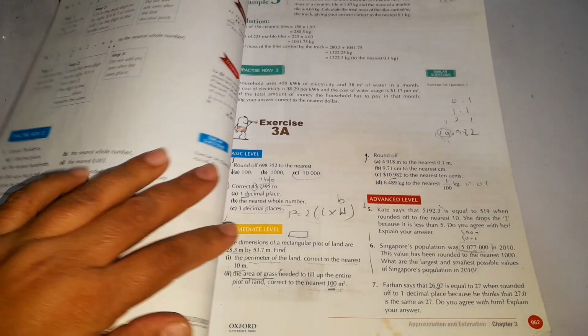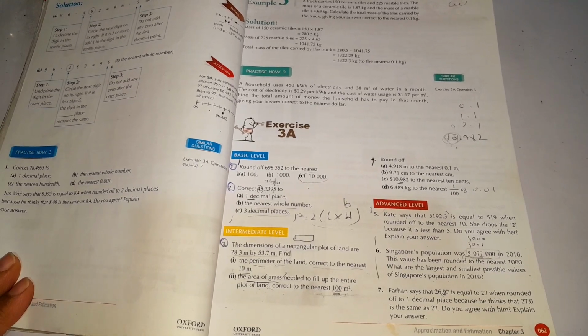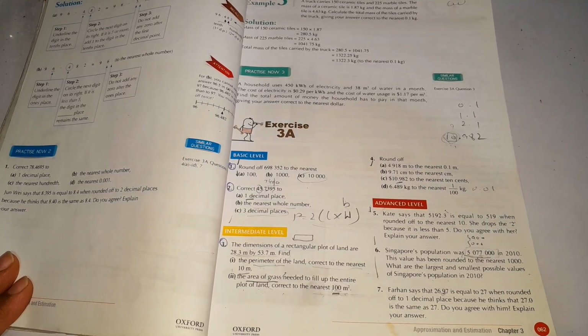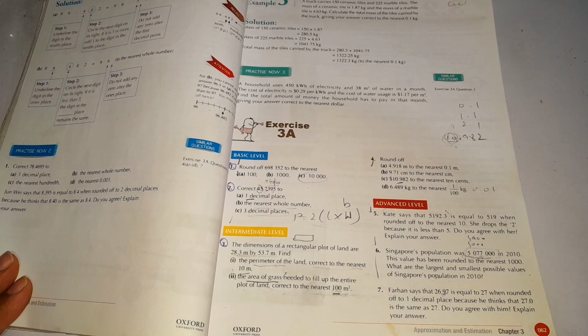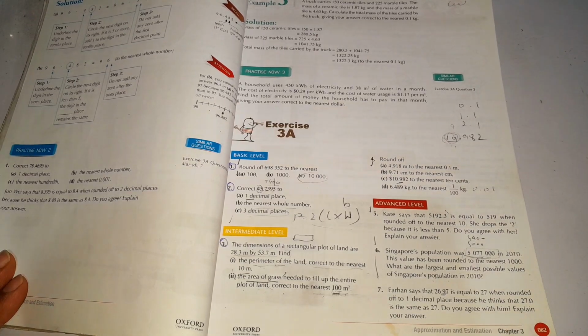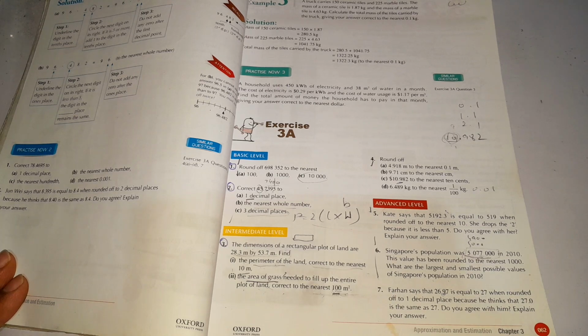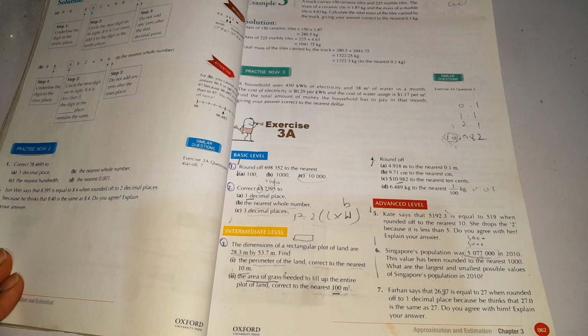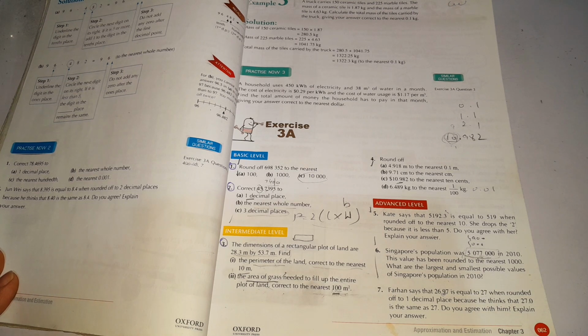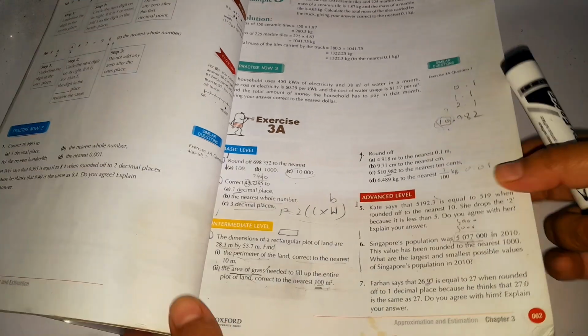So look at the first question, the basic level question. Question is round off 698,352, it's a 6-digit number, to the nearest 100,000 or 10,000. Second is correct 45.7395 to 1 decimal place, nearest whole number, and then to 3 decimal places. So let's solve these 2 questions right now.